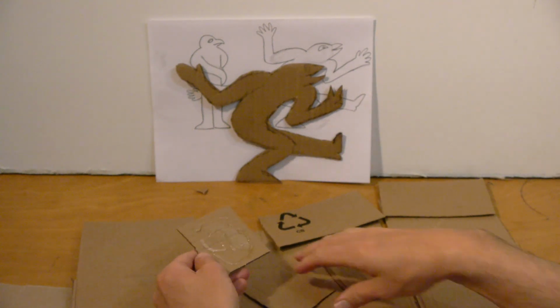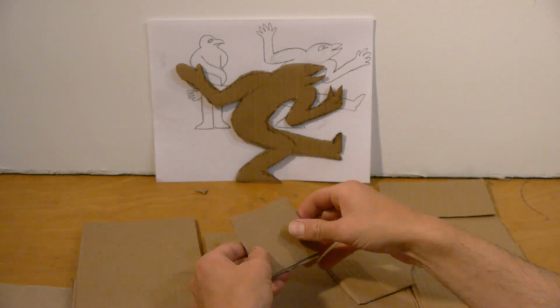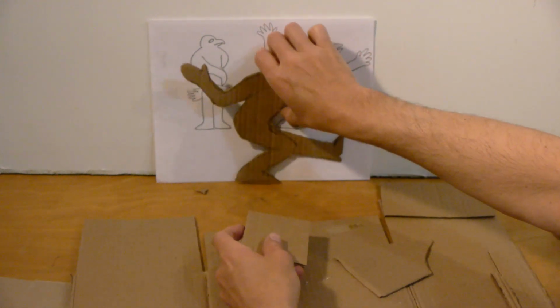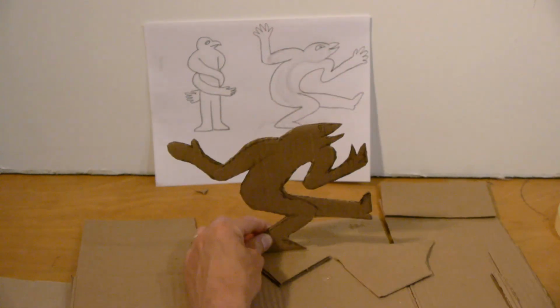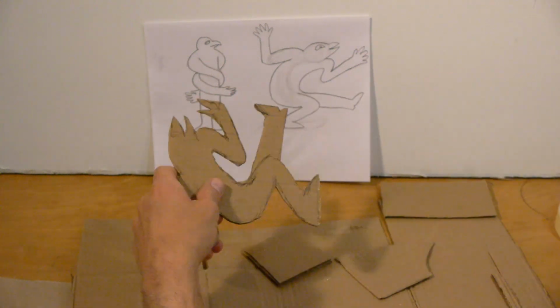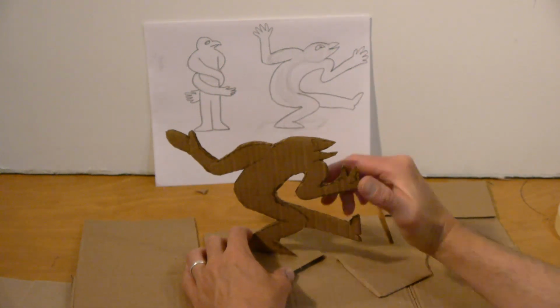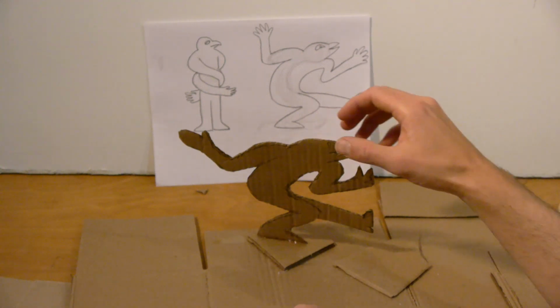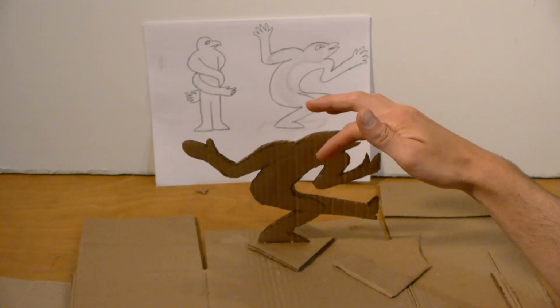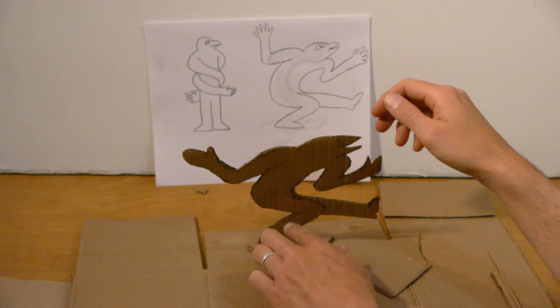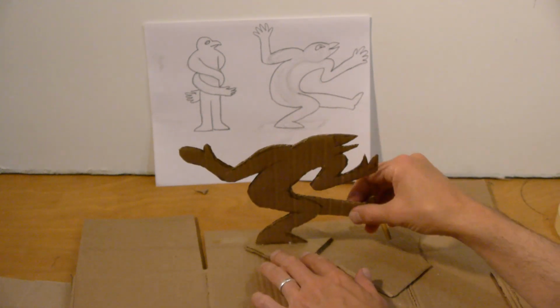Okay, stick that together. Okay, now we can glue this guy onto here. Okay, it is standing up on its own, but it is pretty wobbly. So I'm going to start building this up now with my tape.